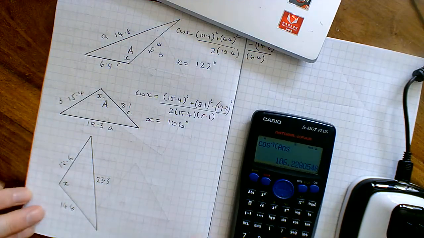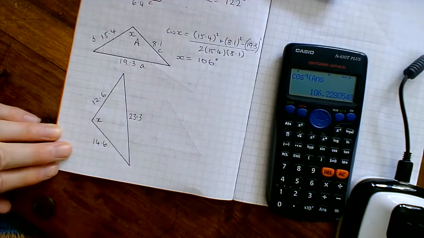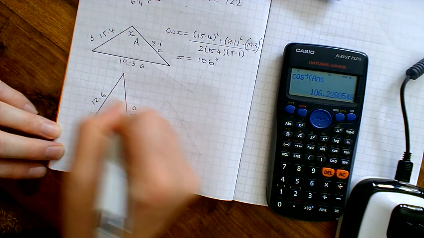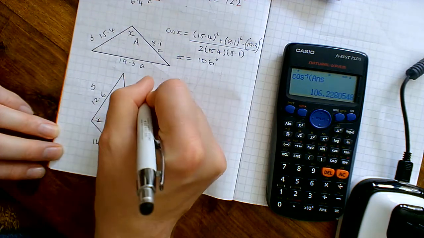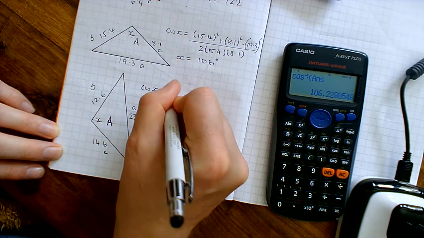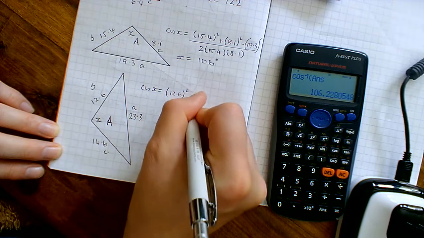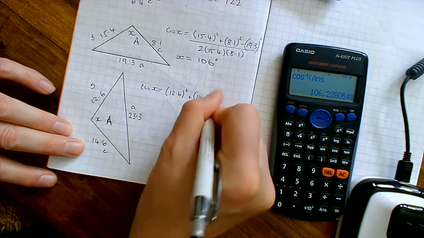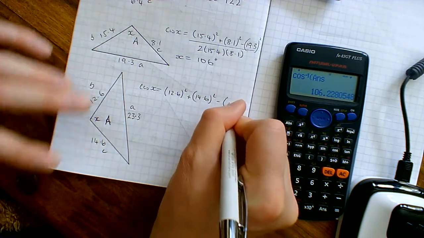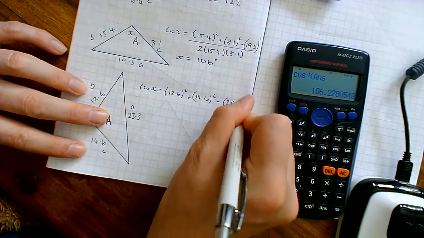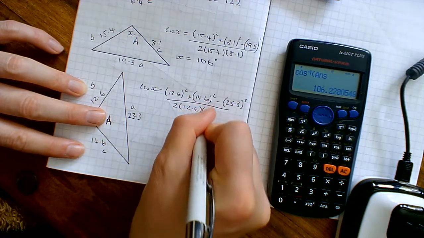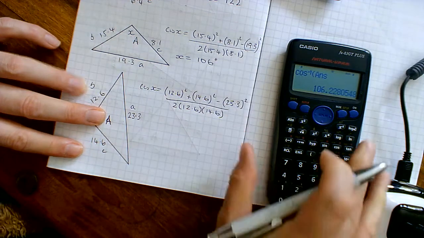And the final question I've got down the bottom here, we've got capital A, little b, little c, cos x is equal to 12.6 squared, so b squared plus c squared minus a squared 23.3 squared all over 2 lots of 12.6 and 14.6.